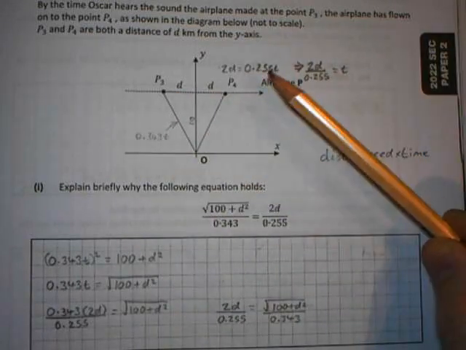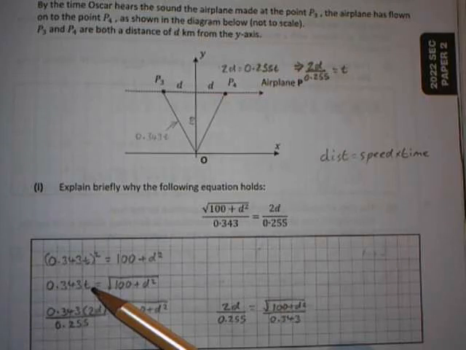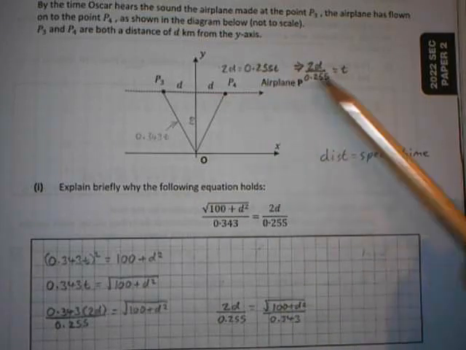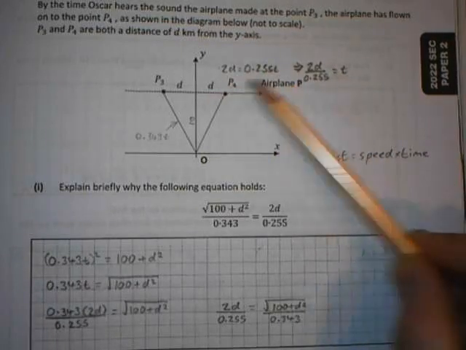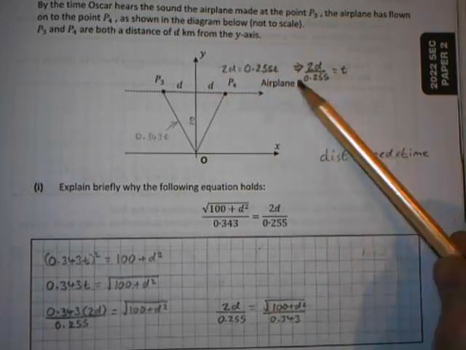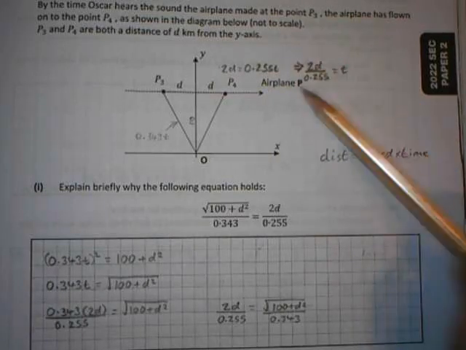Fine. What can we do with this? Well, we've got a t hanging around here that we don't know what it is. So we can work out from this what t is. So divide by the 0.55, put that down here, and then substitute this fraction here.